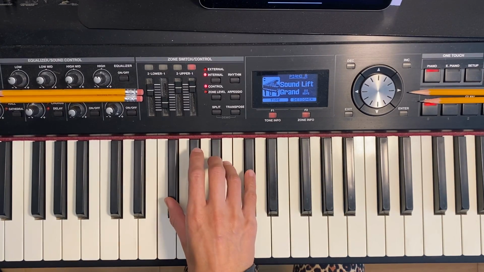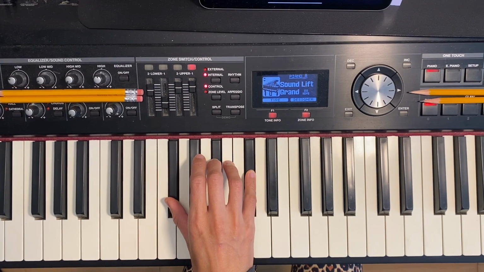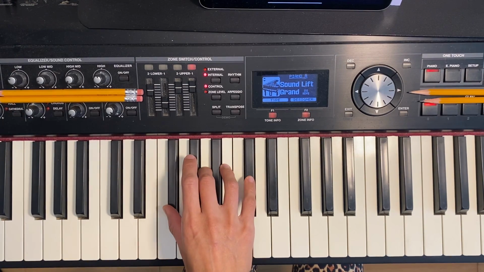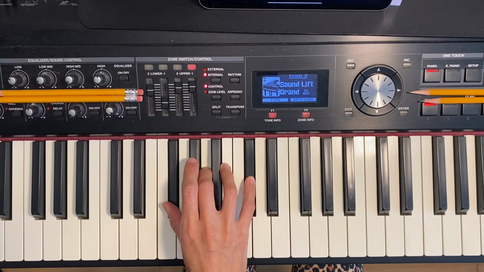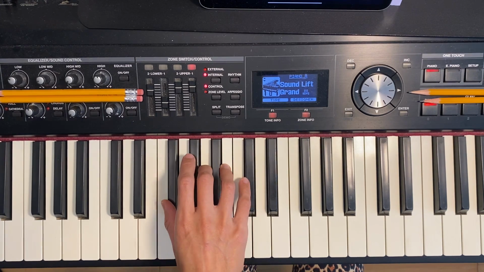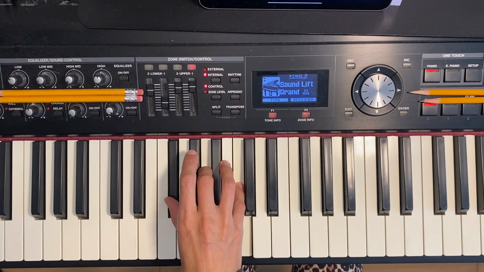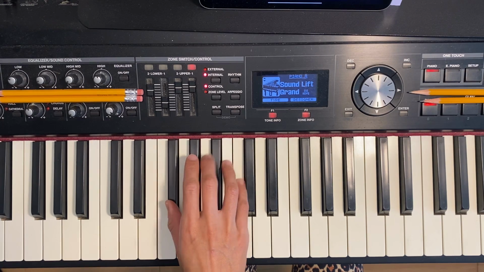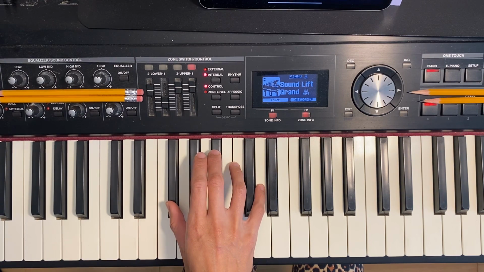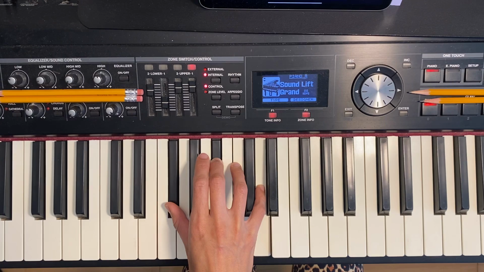F sharp major, F sharp, A sharp, and C sharp. Make it minor, lower that third scale degree. F sharp, A, and C sharp. Now lower that C sharp, the fifth. It's diminished. Let's get the augmented chord, F sharp, A sharp, and C double sharp.